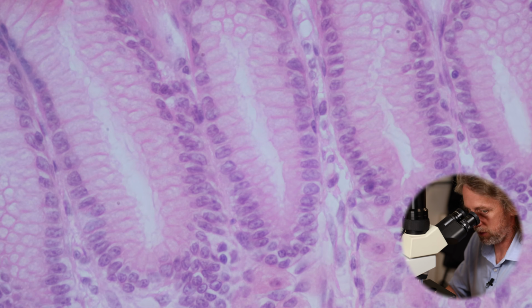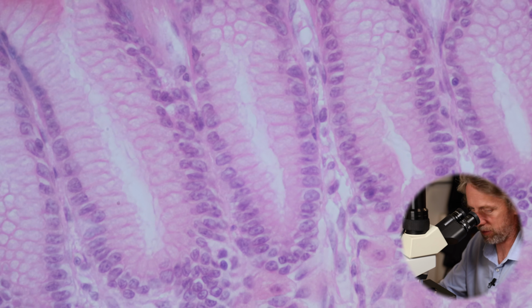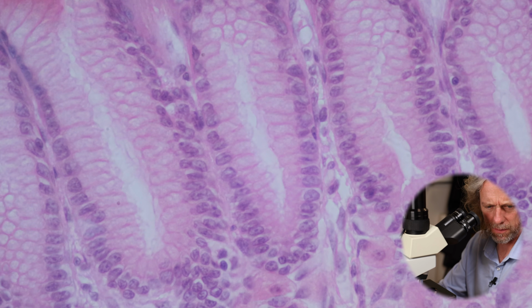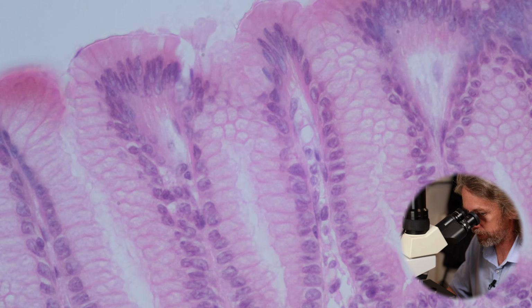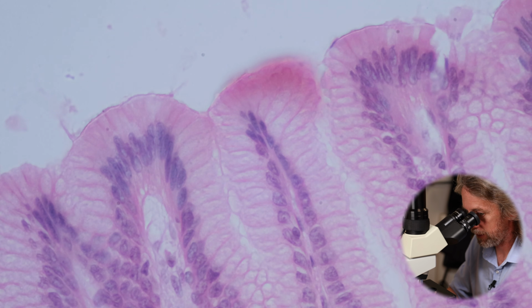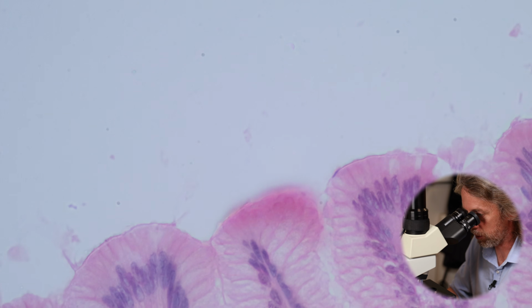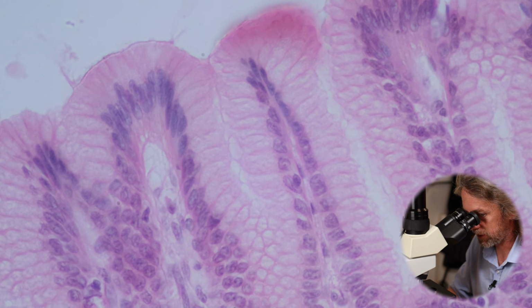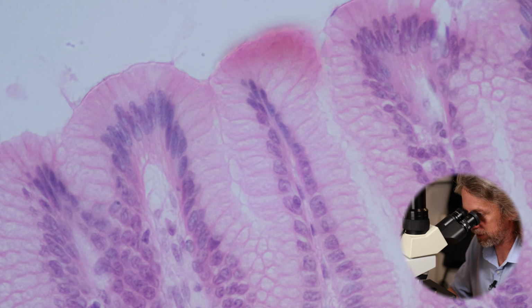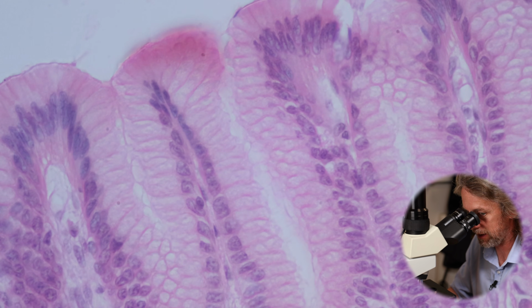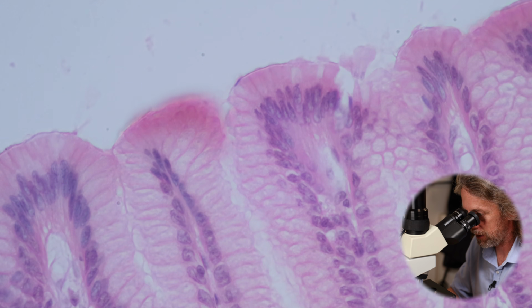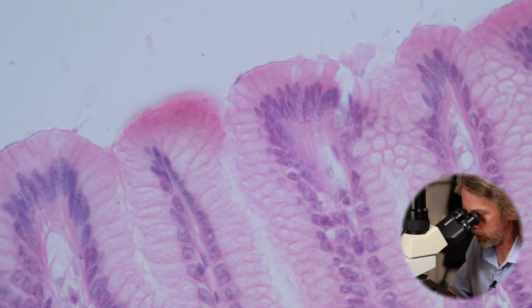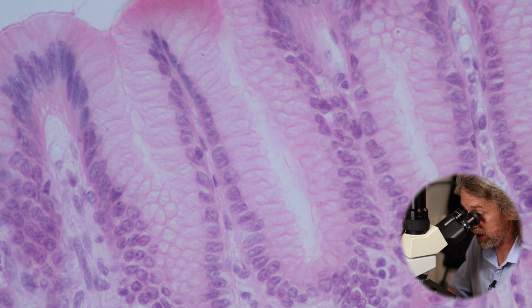Now, it's not terribly stained. It could have a bit more stain on this one, but all right. So there's the lumen where the food is, there's the surface, and there are some nice examples there of gastric pits. I think you can see the shape that I'm trying to describe. And you can see those cells there.